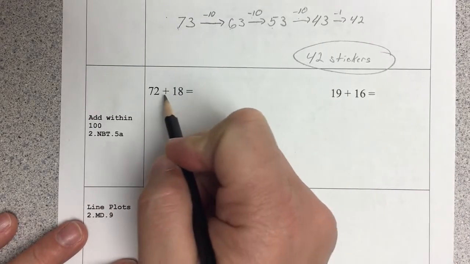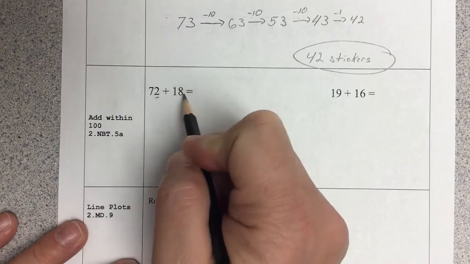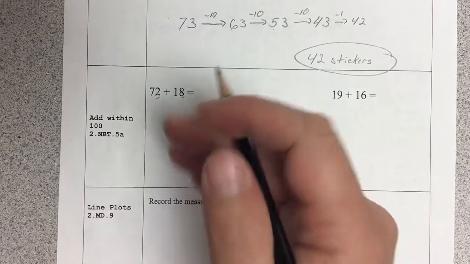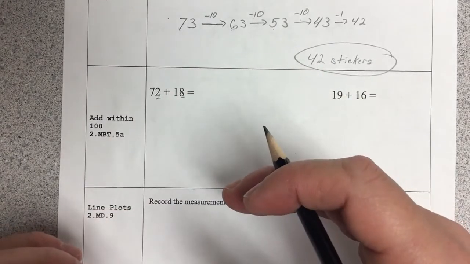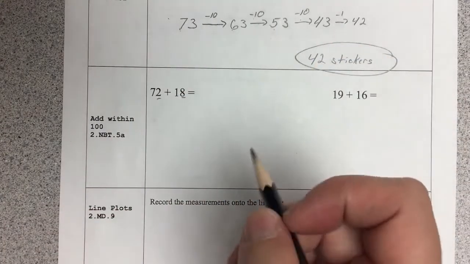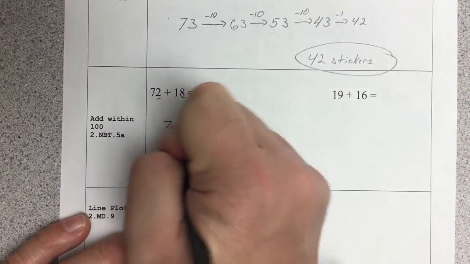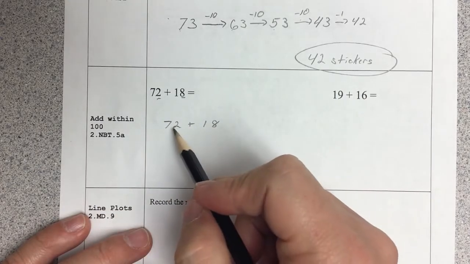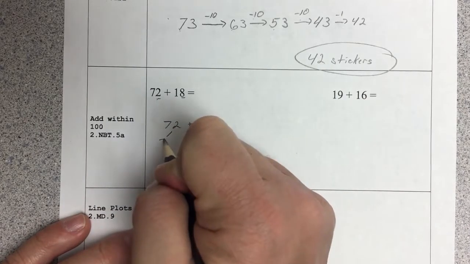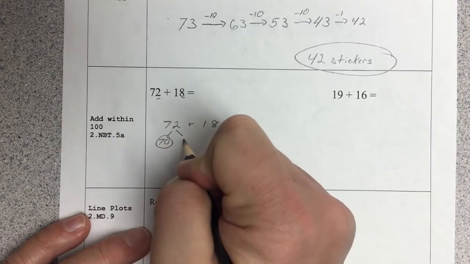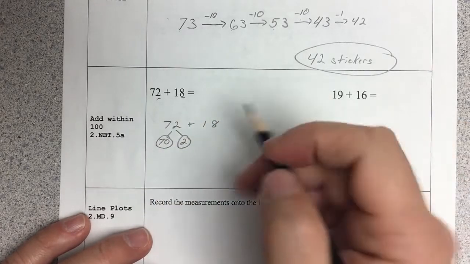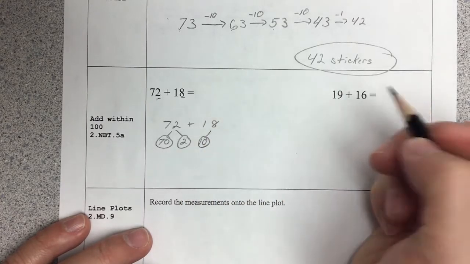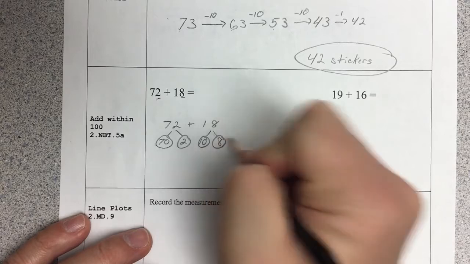72 plus 18, I'm noticing this 2 and this 8. Well, I know 2 plus 8 is 10, and that's a very friendly, quick, easy number to work with. So I'm going to break apart these numbers, or decompose them, and then put them back together. And so this is what it looks like. So 72 plus 18. Well, I'm going to break apart the 72 into the 7 10s, or 70, and the 2 1s. Now I'm going to do the same thing to 18. I'm going to break it apart into the 10 and the 8 1s.